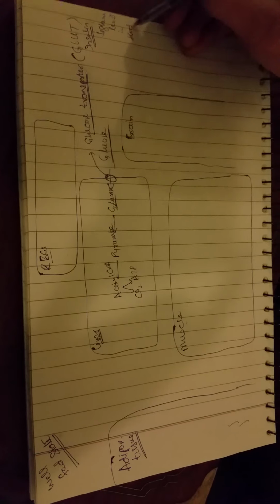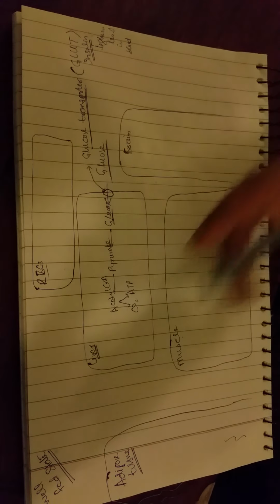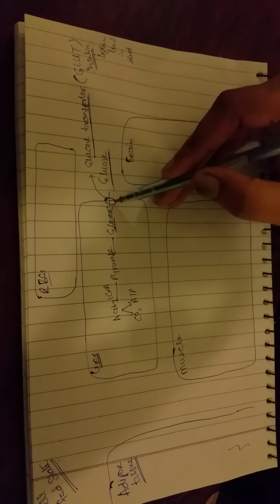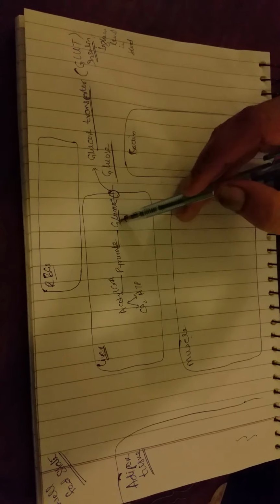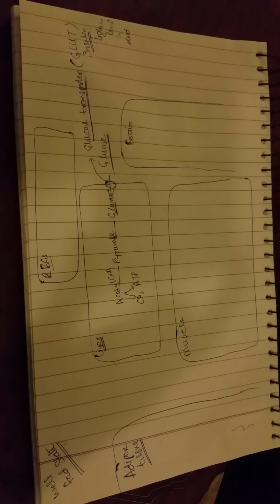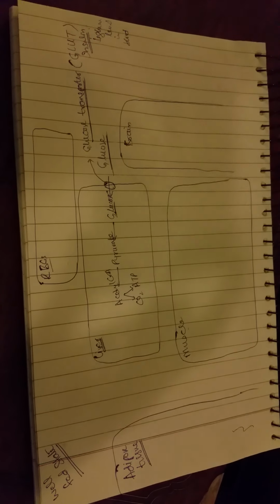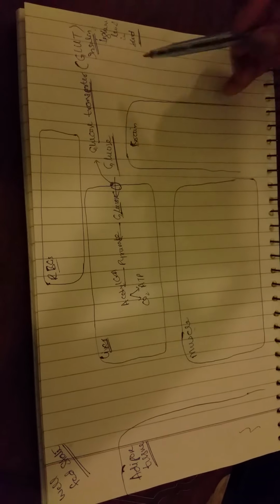How? By pushing all this glucose which is present in the blood into the cells. If there is no insulin, this GLUT will not be working, and if it doesn't work, the glucose will not enter into the liver cells or the red blood cells or the muscles or the adipose tissues. So what is the purpose of insulin here? The purpose of insulin is to decrease glucose level in the blood by pushing the glucose from the blood into the cells.